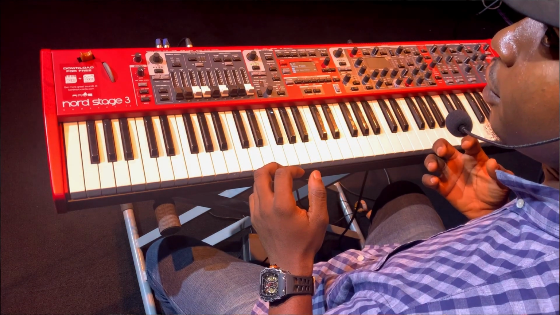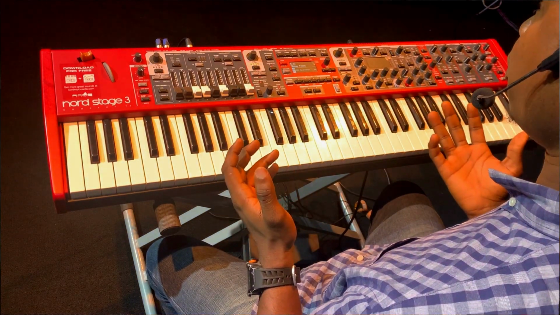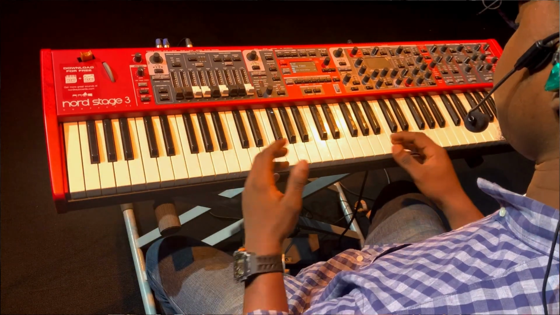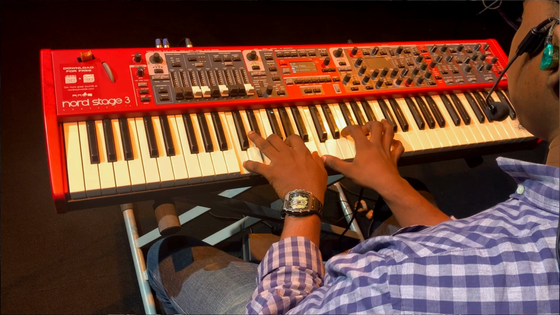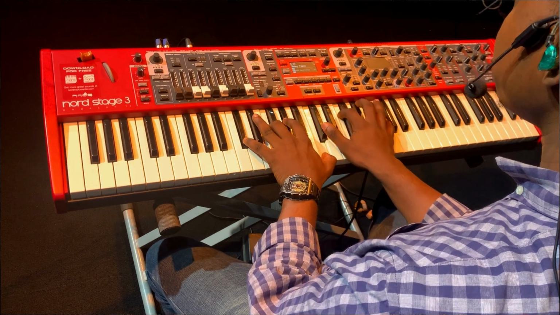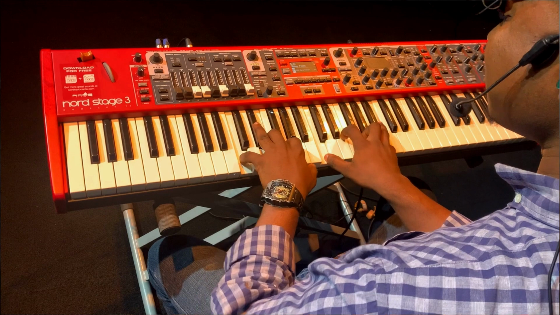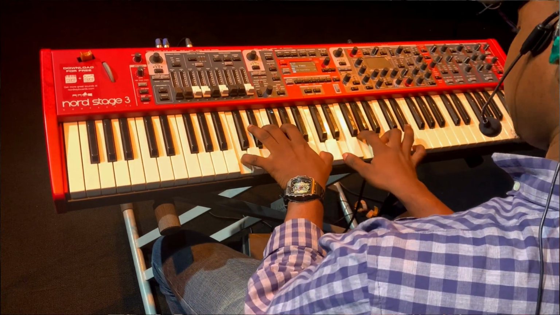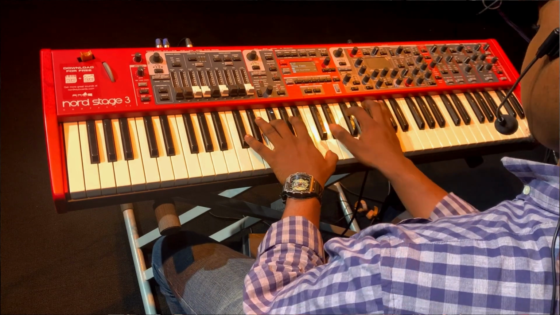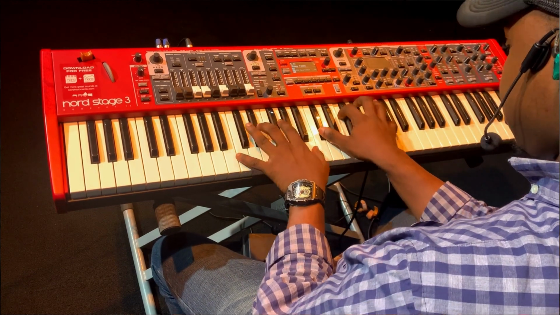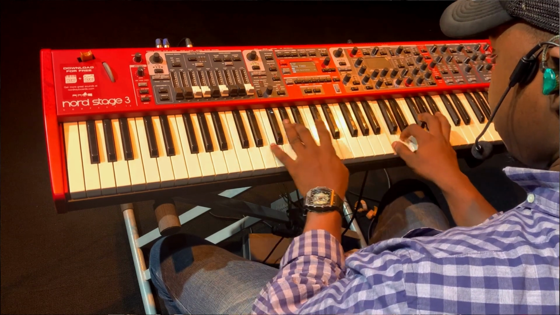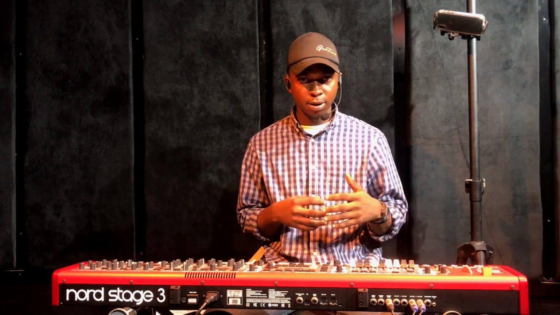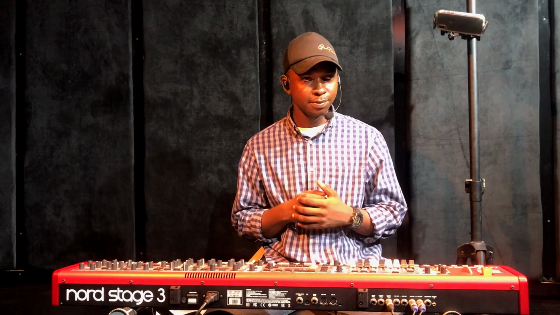Now for the last video, for the last lesson, let me just play something with this seventh chord. Yes, that's the seventh chord.